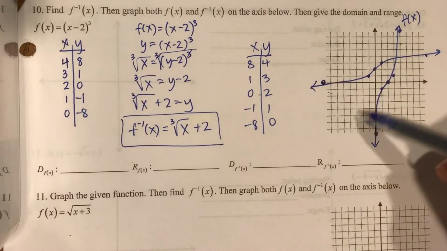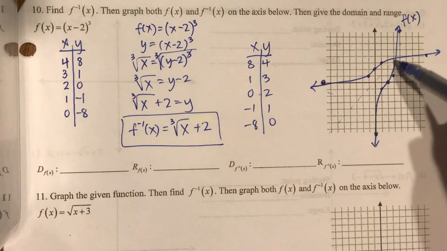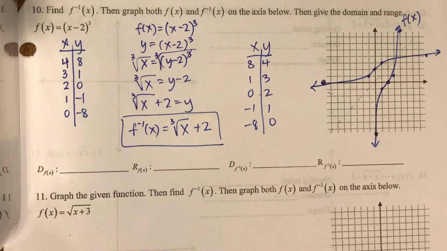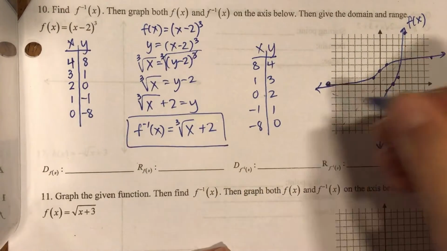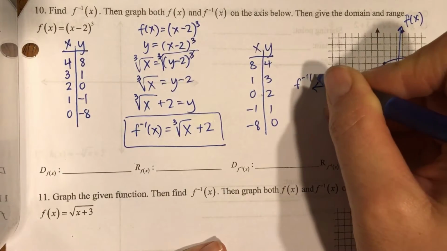All right. Now, if I could karate chop right there, can you see that one would land on top of the other? So those are, in fact, inverses. We are right. Okay, so this one is f inverse of x.